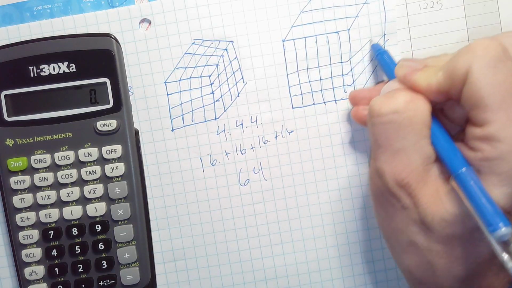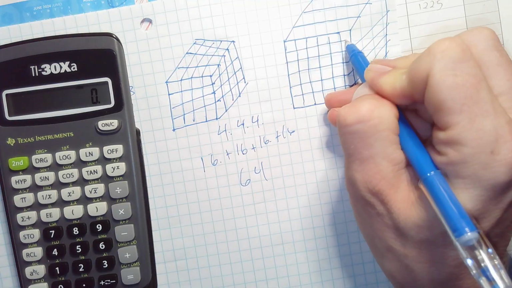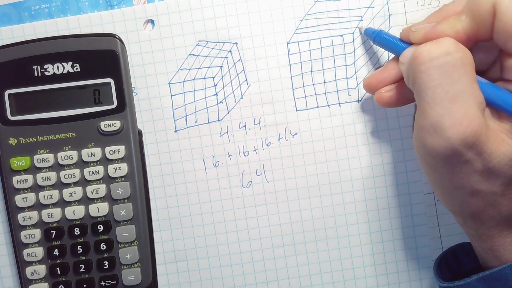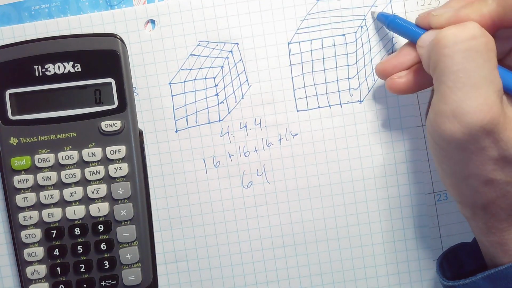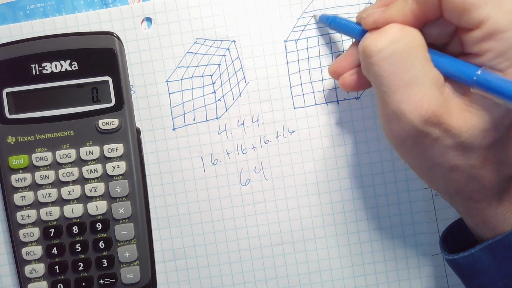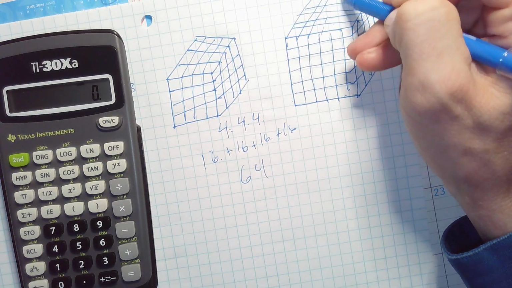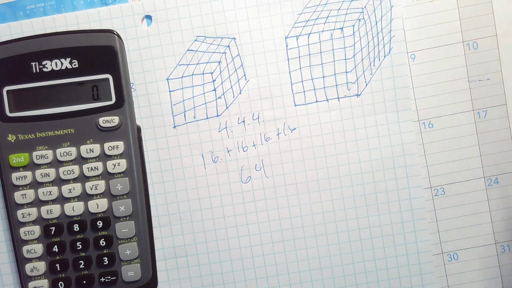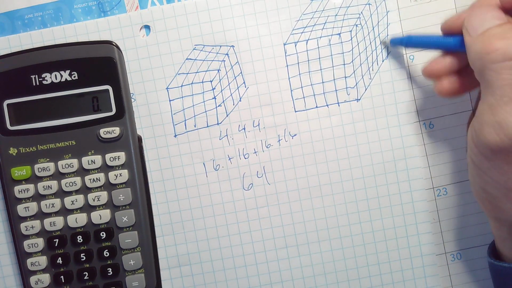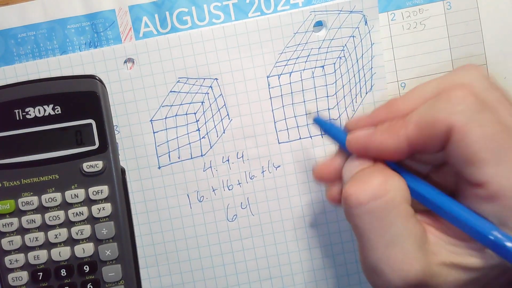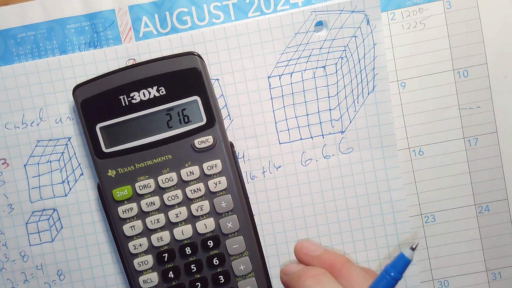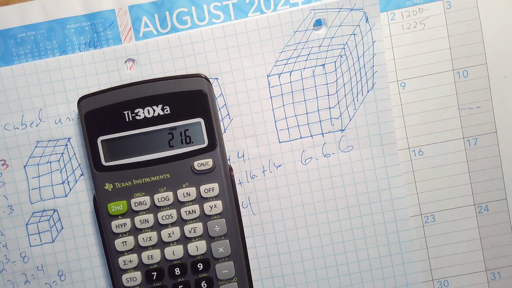Maybe I can still make it work. How many do I have up here? 1, 2, 3, 4, 5, 6. There, that's kind of what it would look like. But look how many slices you have to cut through to make it cubed. So again, this is just 6 times 6 times 6, which is 6 cubed, which is a lot. That's 216 blocks.